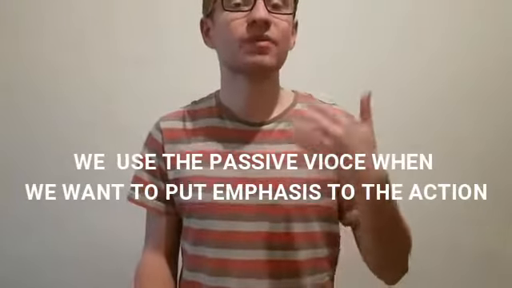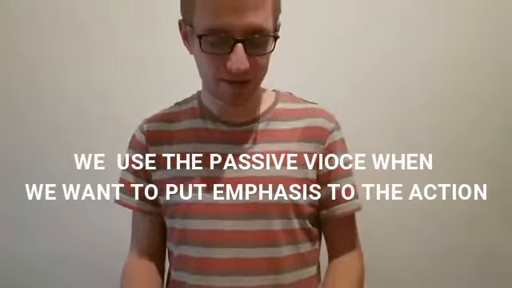On the other hand, we said at the beginning that when the agent is unknown you use the passive, but you can also use it when you want to put emphasis on the agent. For example, the new library will be opened by the Queen. I would like to stop here for a moment because we use the word by here. Do you know what it means?